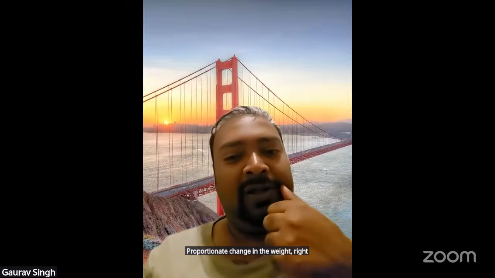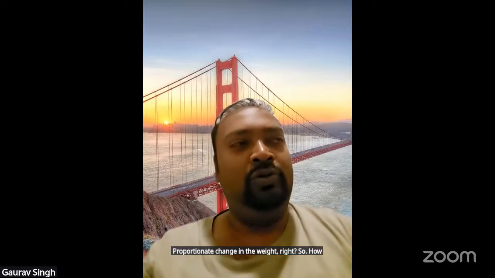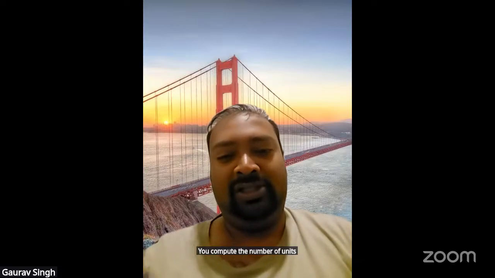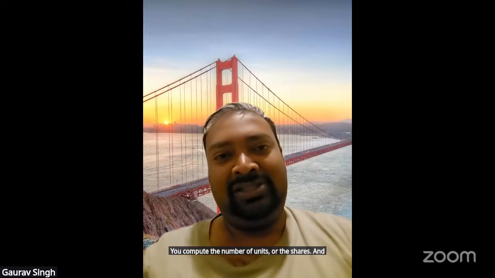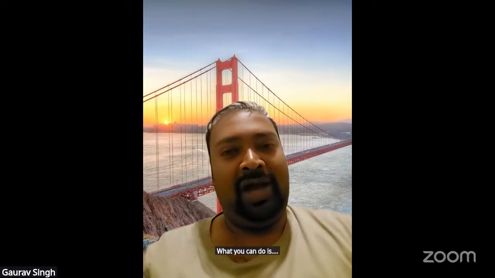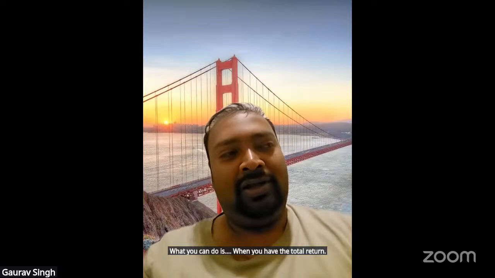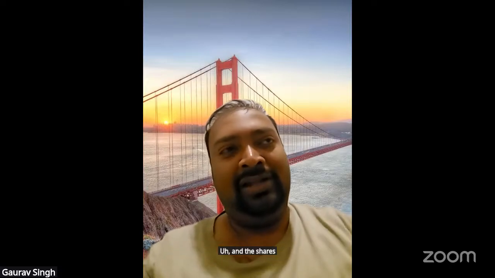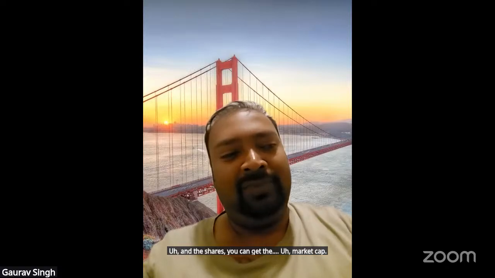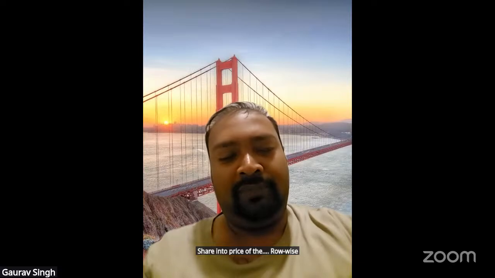For portfolios you do the weight propagation: you compute the number of units or shares, and when you have the total return and the shares, you can get the market cap, or the share into price, row wise for each date.